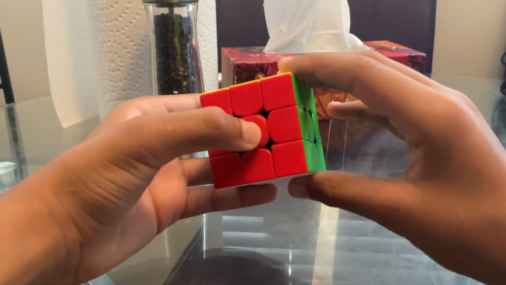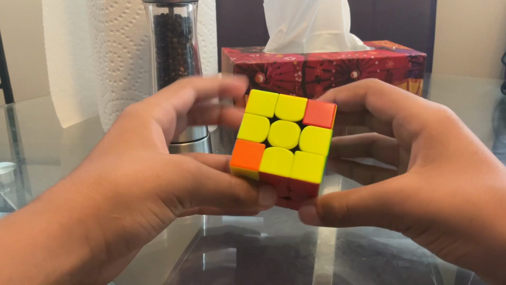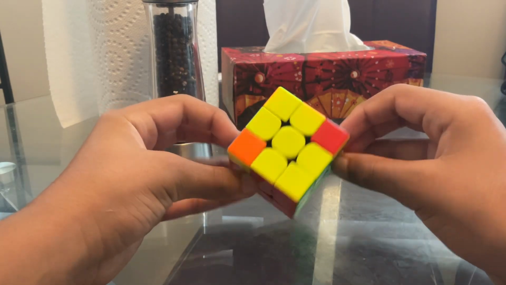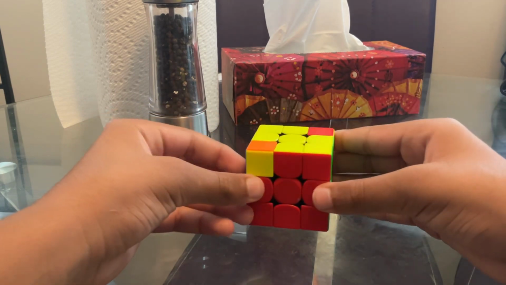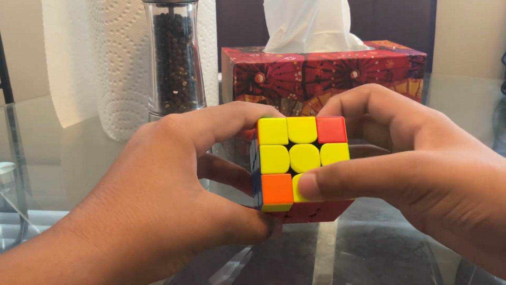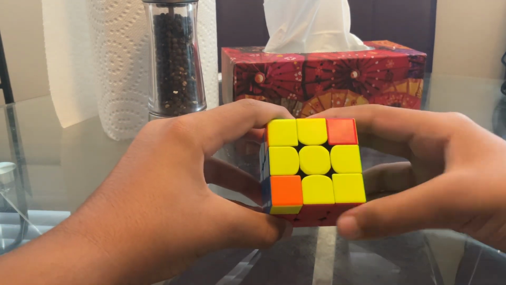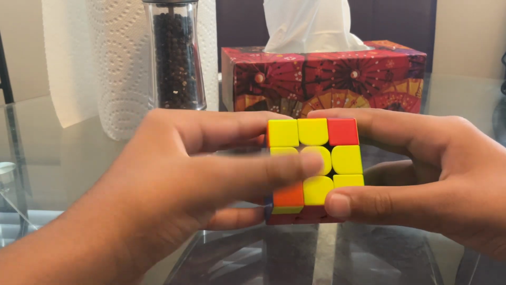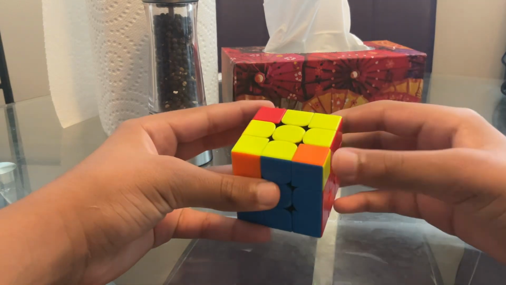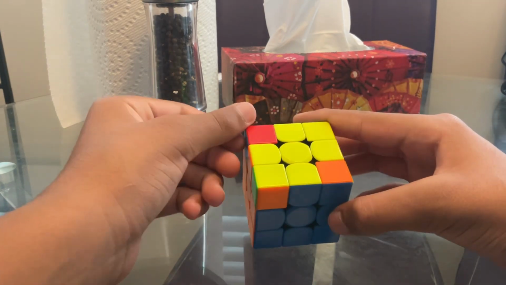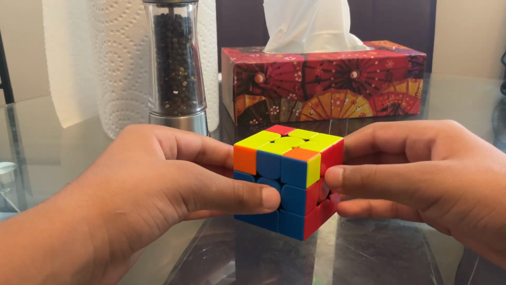Our next case here is the L. It's called the L. I don't know why, but that's what it's called. So to identify this, you have the yellow cross, and then this shape, just this shape, with the 2 yellow corners solved. And what you're gonna see, you're gonna have 2 of these corners, and basically what we're gonna do is flip them over to solve the yellow side.